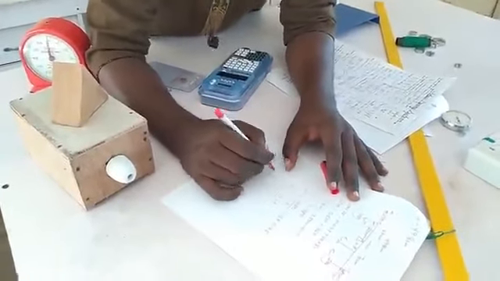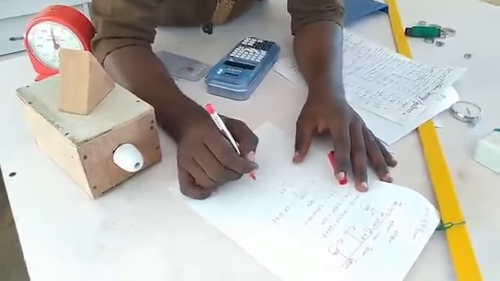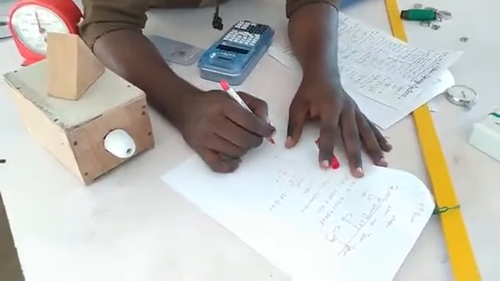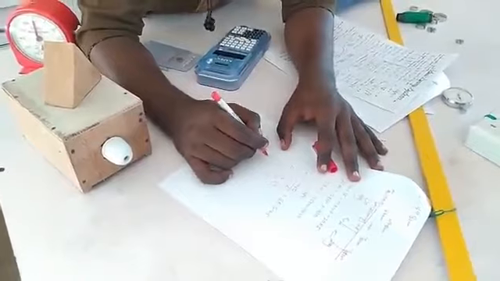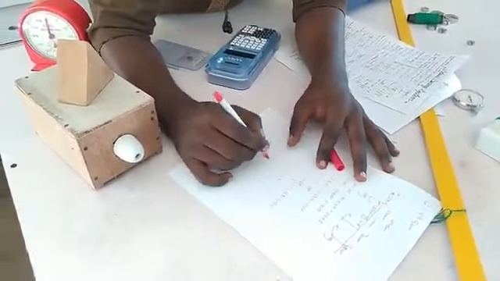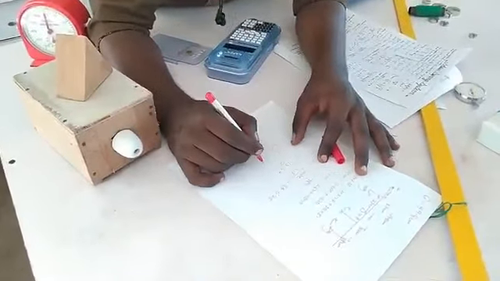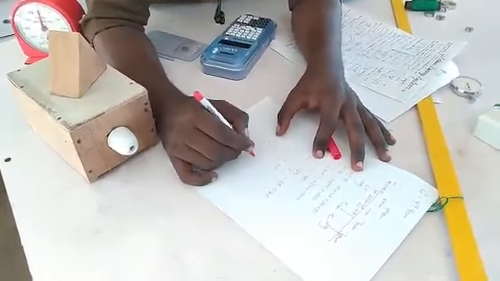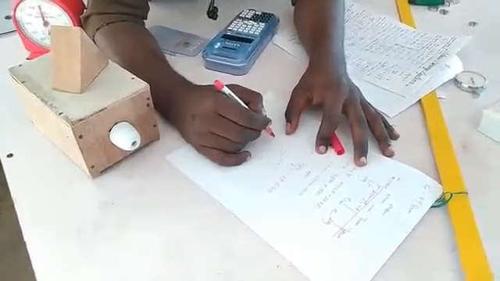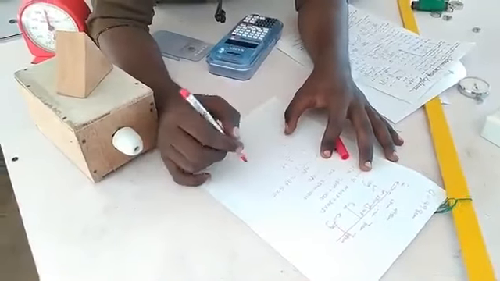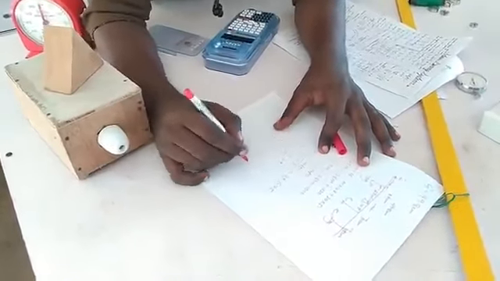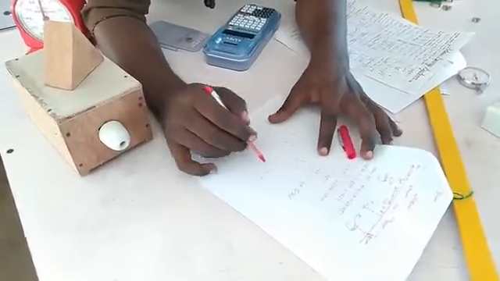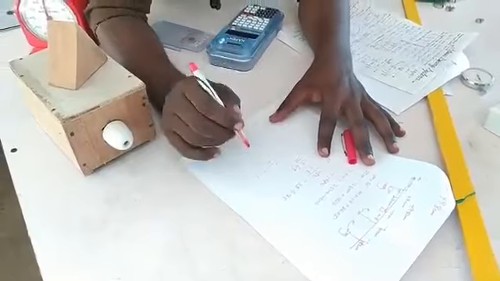You can decide to do this twice and take the mean value to avoid error. Am I making sense now? So T is what? 15 seconds, and the number of oscillations is 20. So all I'm going to do to get my period is 15 divided by 20. That is the time taken for the oscillations divided by the number of oscillations. So 15 divided by 20 will give us 0.75.